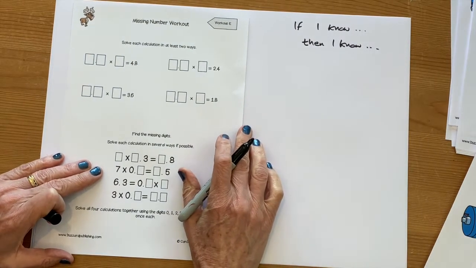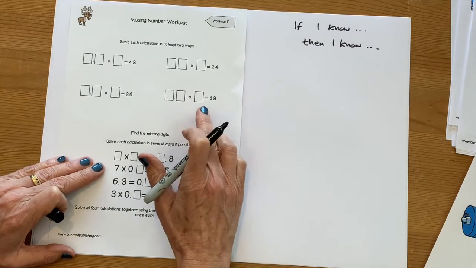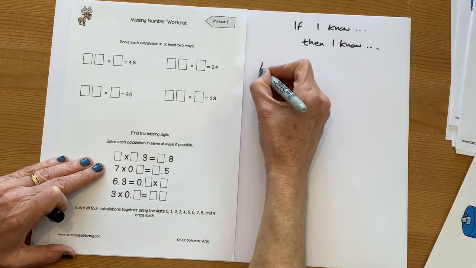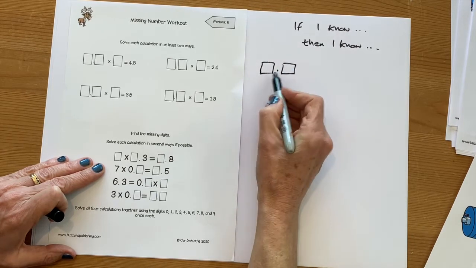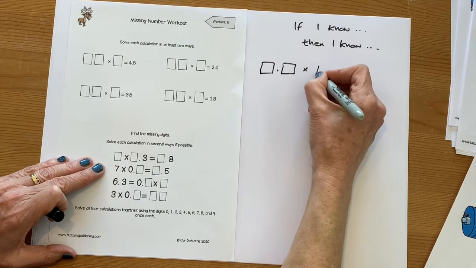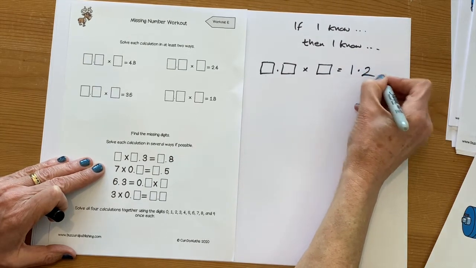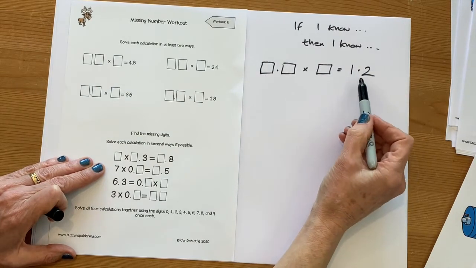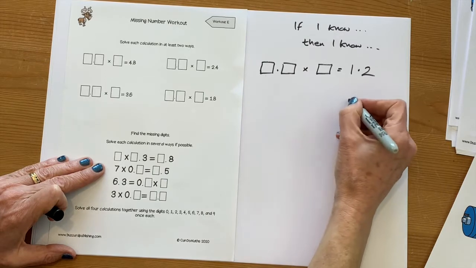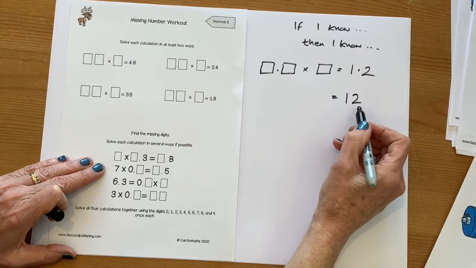Okay, so let's look at this first section here. Let's do a similar one. Okay, so let's think about if we had empty box point. So this is our ones and our tenths multiplied by a single digit number equals, well, let's think if it was 1.2. So if we're thinking about 1.2, if we make that 10 times bigger, it would be the number 12, wouldn't it? So you're thinking about what numbers can I multiply to make 12?